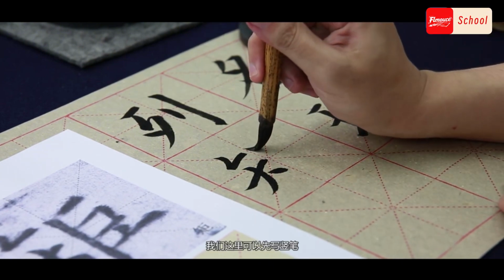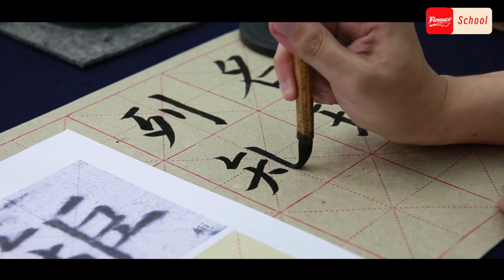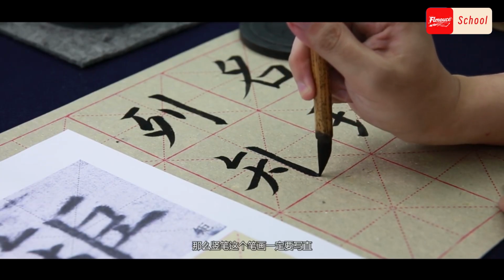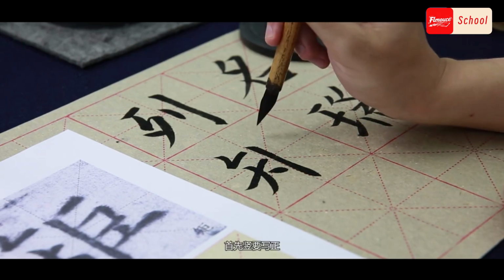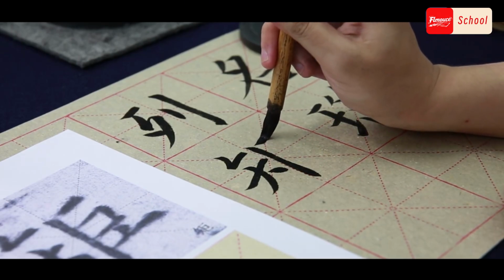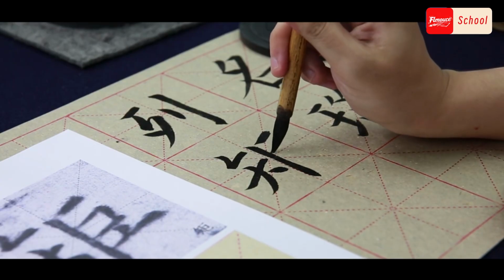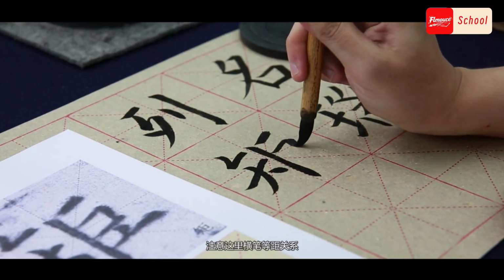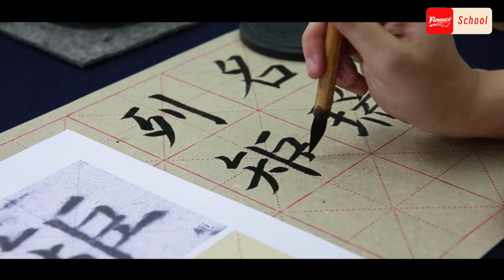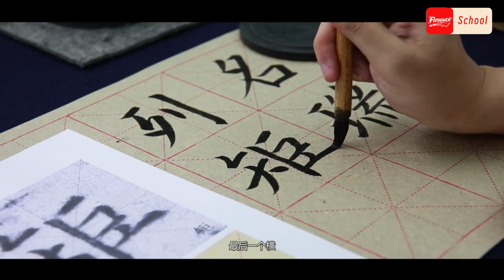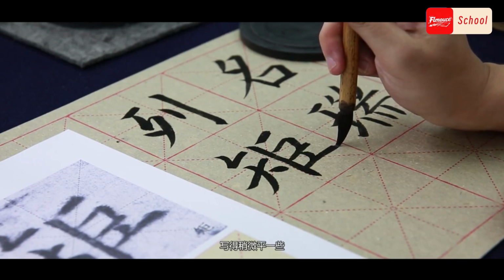We can start by writing the vertical stroke. The vertical stroke must be written straight. Left tilt, right straight. First, the vertical stroke. The horizontal stroke. Pay attention to the equal distance. Okay, the last horizontal stroke is slightly flatter.